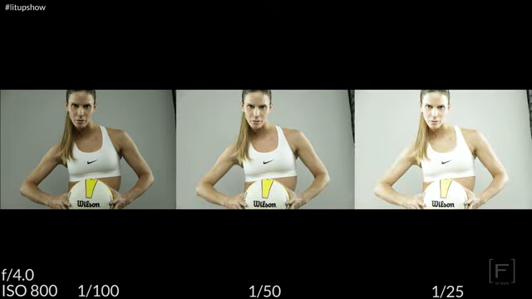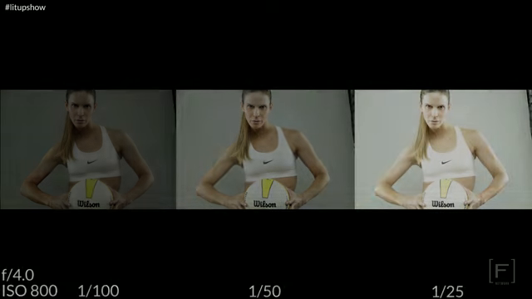Beautiful. All right, so basically the key here is to make sure that your model is still. And we're down to about probably 50th, 30th, 60th, somewhere around there. And that's not exactly super fast shutter speed. So you're going to have mixed results if your model's moving a little bit. So make sure that she's or he's perfectly still.